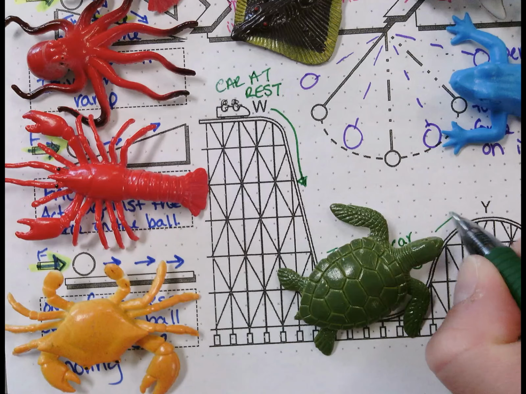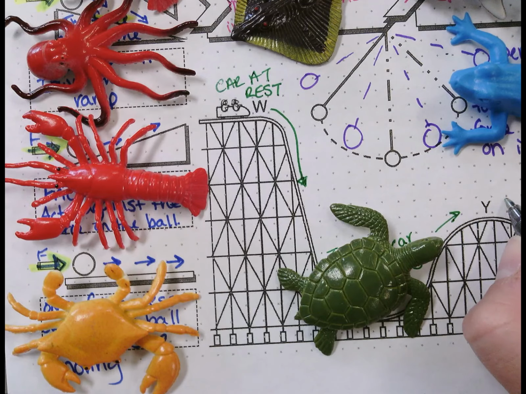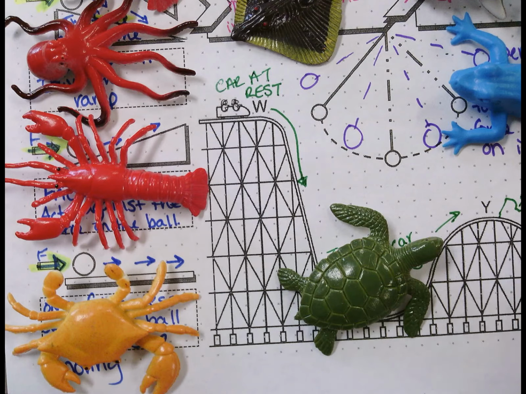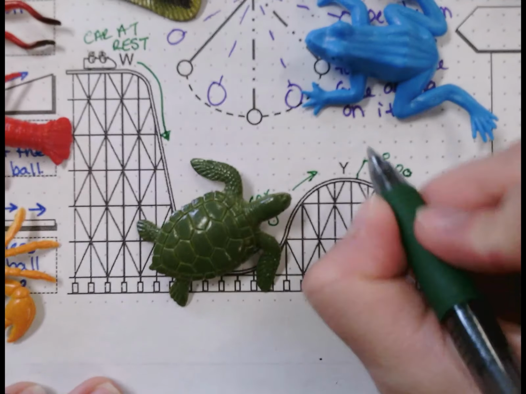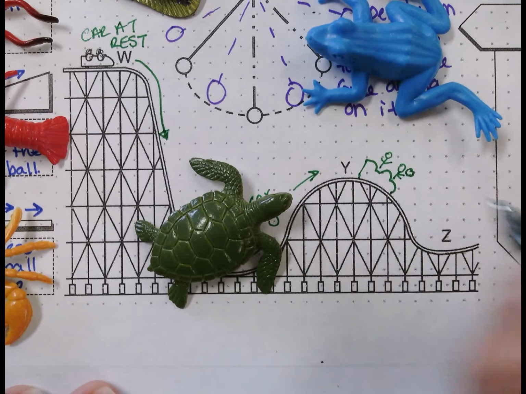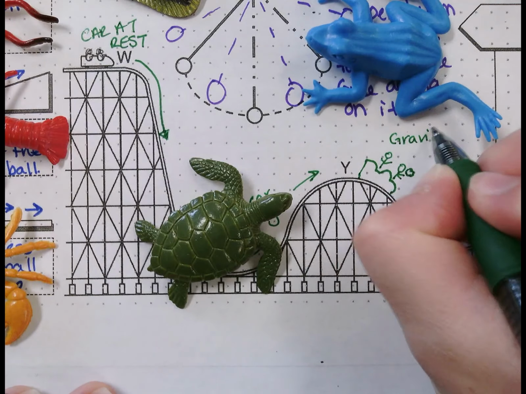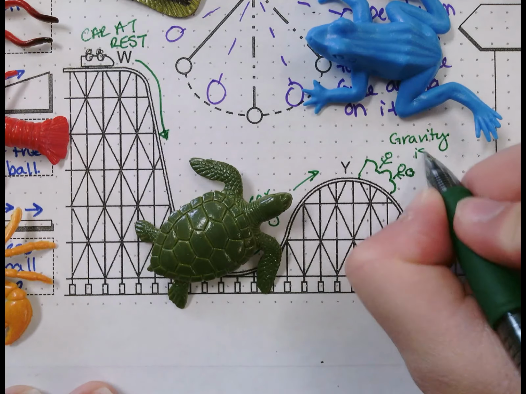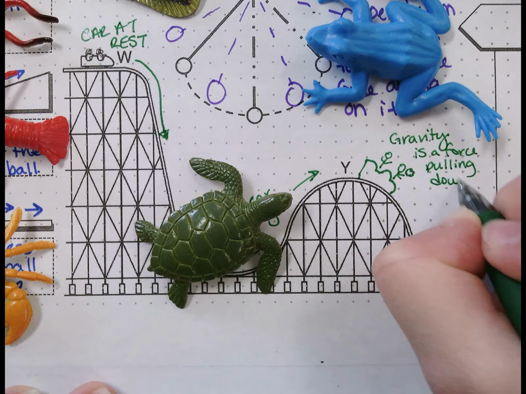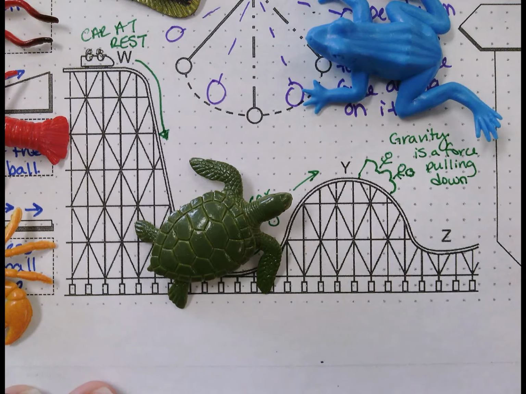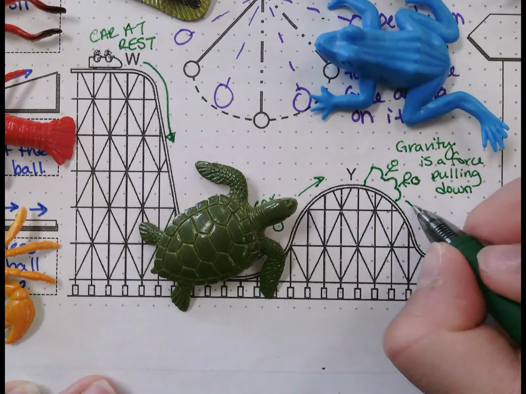All right, so we have it continuing to go up. Here's why. We have our little car again. But at this point, what's pulling it down is gravity. Gravity is a force pulling down. Okay, and so that's why the little car is constantly going.